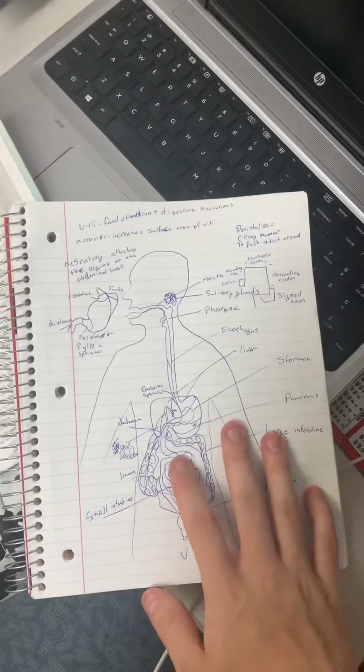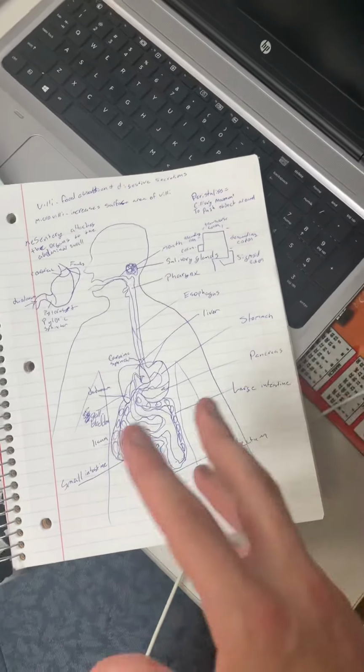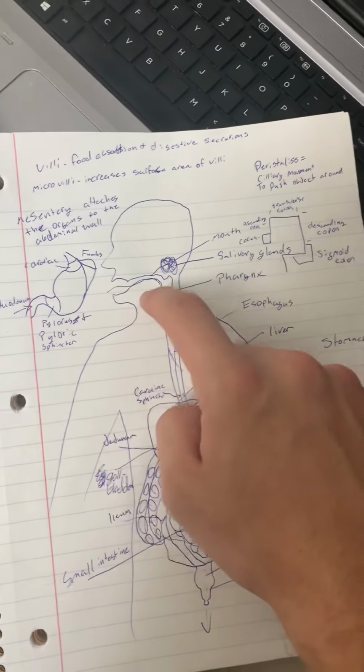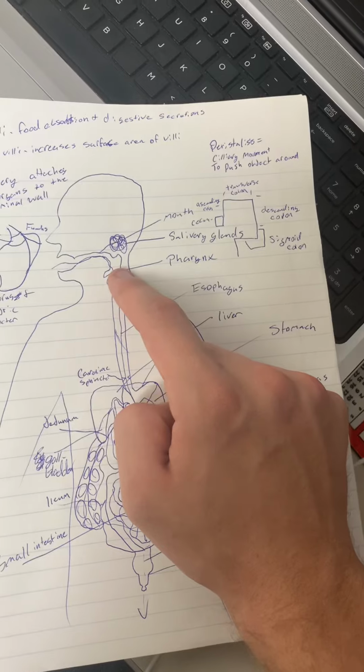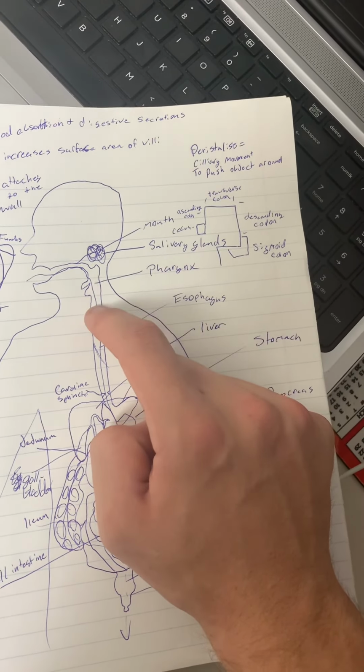Hello, we're going to be talking about the digestive tract. So as you can see here, I've got this man with all of his digestive organs drawn out. So the food tract is in through the mouth, then we go down through the mouth into the pharynx, where it decides if it's food or if it needs to go into the lungs.